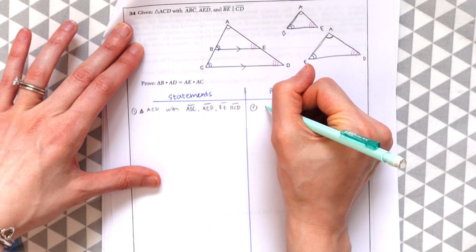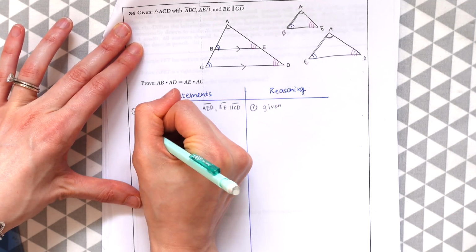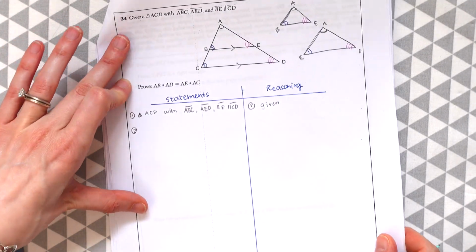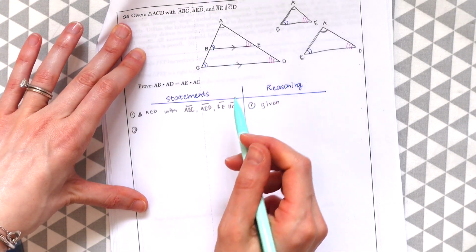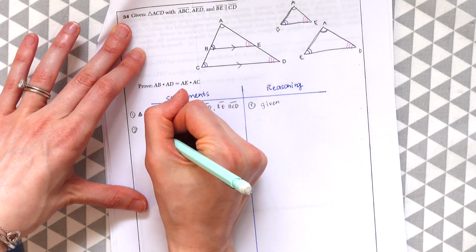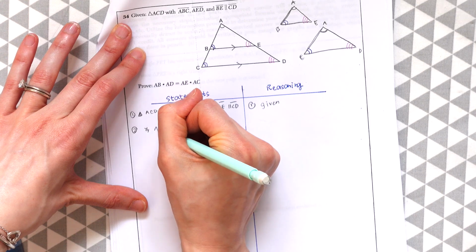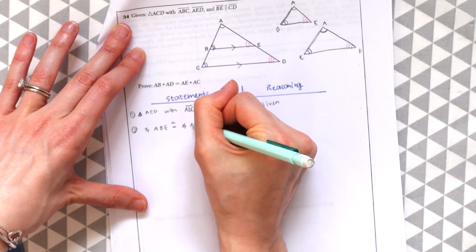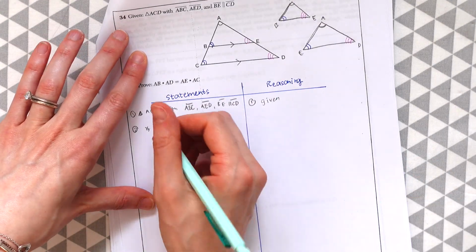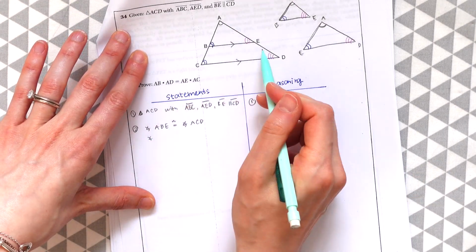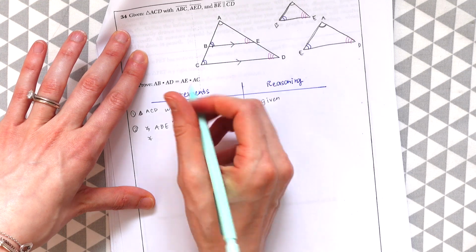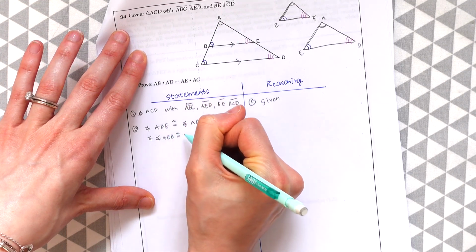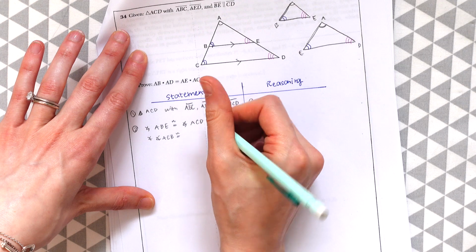And the reasoning for that is that it's given. And now we can talk about the angles already. So we can say angle ABE is congruent to angle ACD. And we can also say the other pair of angles are congruent to each other. Angle AEB is congruent to angle ADC.